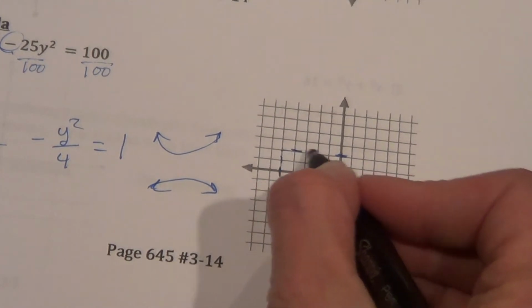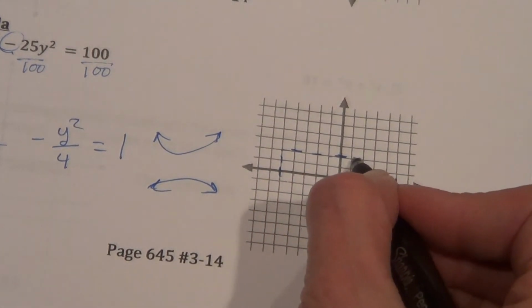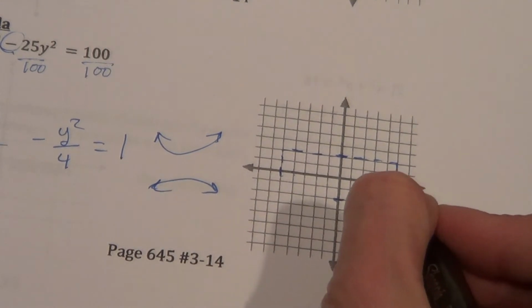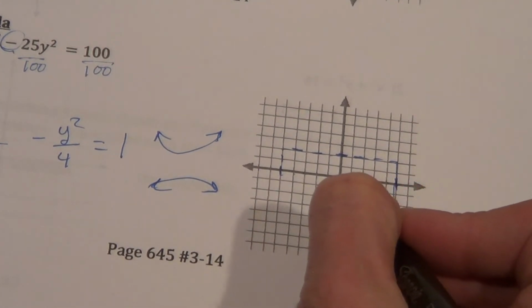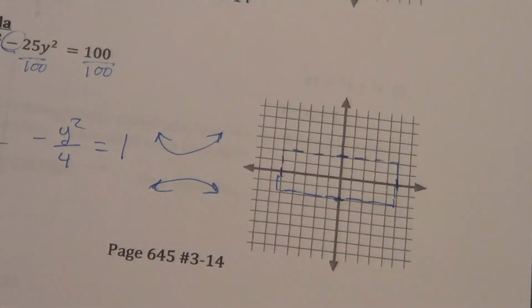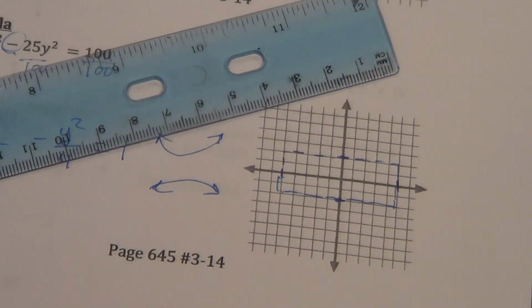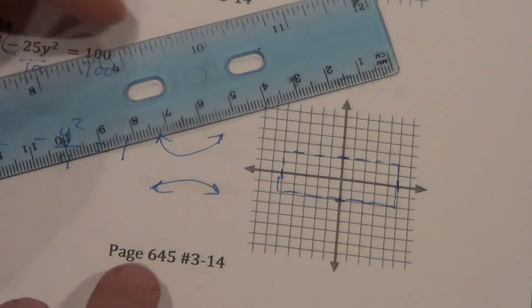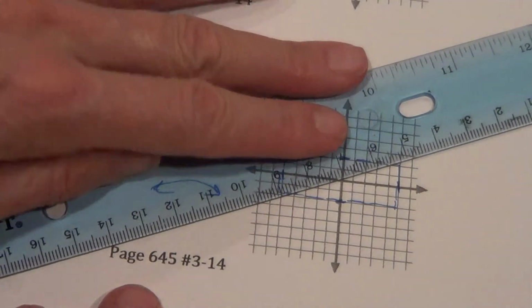So if you just lightly sketch, I just kind of dash a line of a box in here off of those axes. And then what I do, trying to look for my ruler, there it is. What I do is I connect the corners of the box.